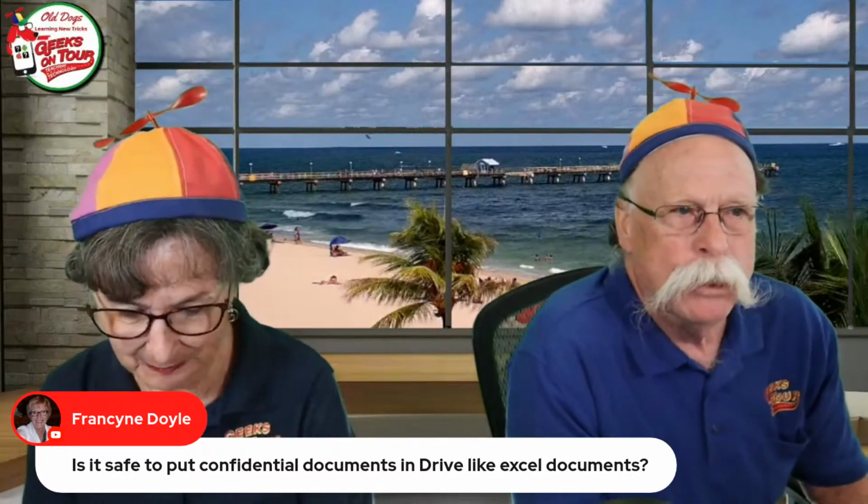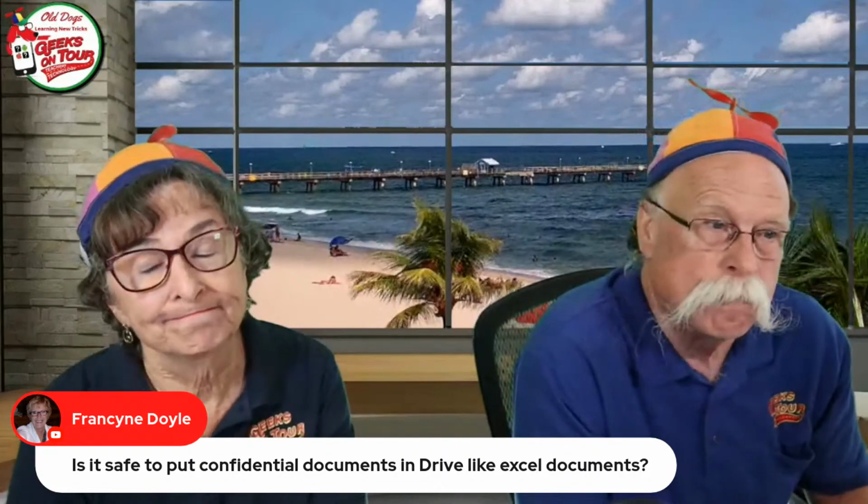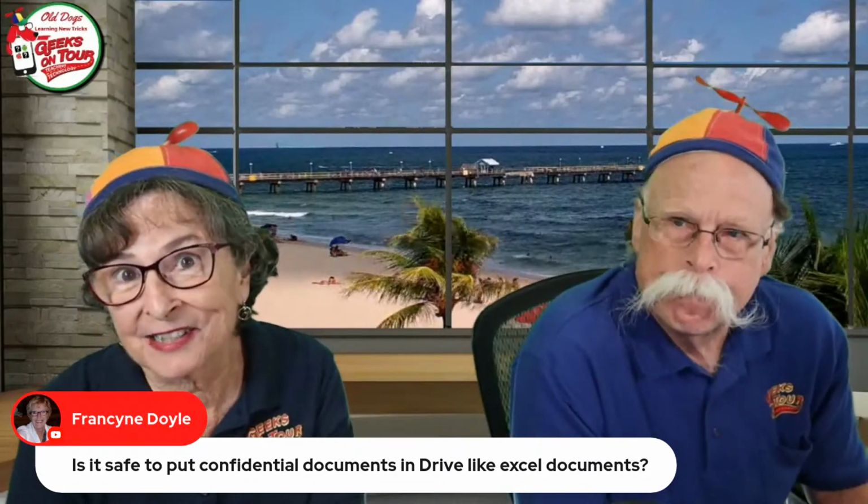Is it safe to put confidential documents in Drive, like Excel documents? I say yes. It's as safe as anything in the cloud, except for maybe LastPass or something like that, because it is personal, for your eyes only, under your username, your password, your two-factor authentication.